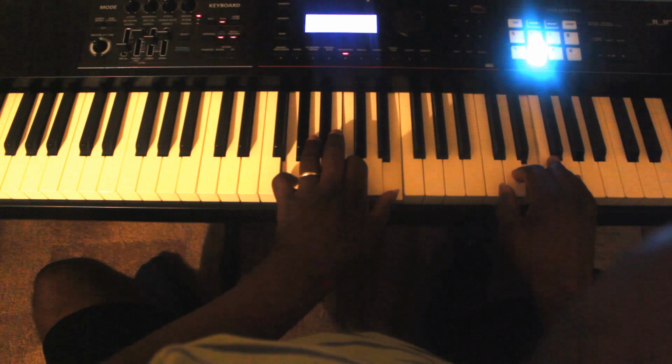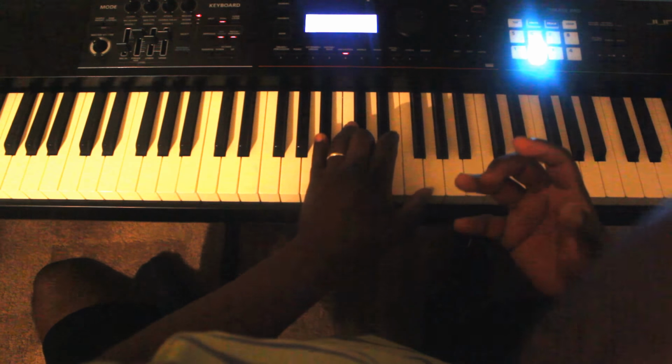1, 5, then it does a 6, 5. Then it goes to a dominant 7, which is a characteristic of African music, using the dominant 7.